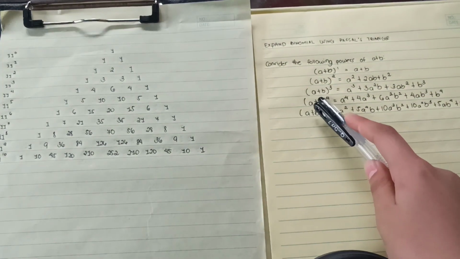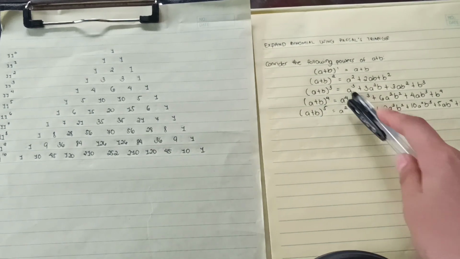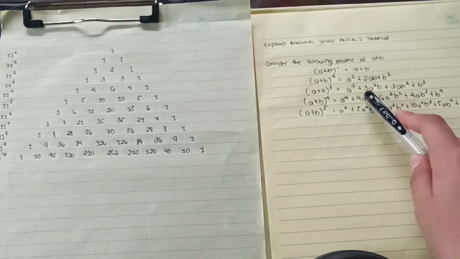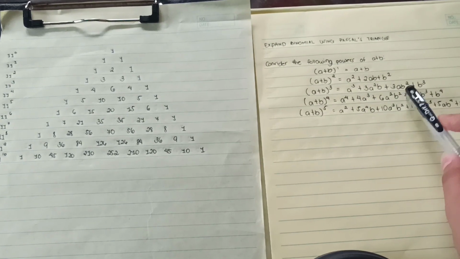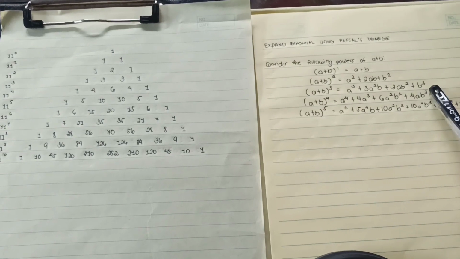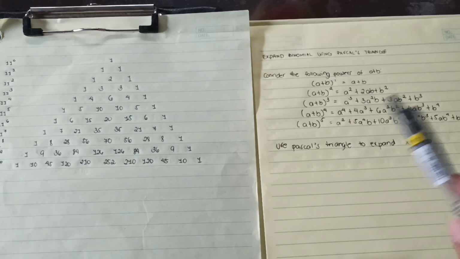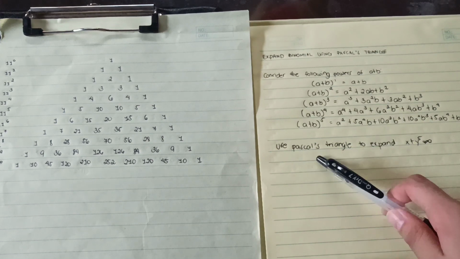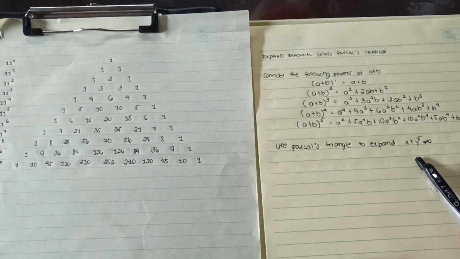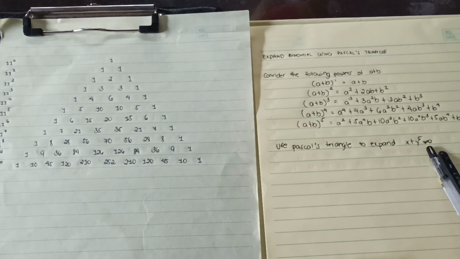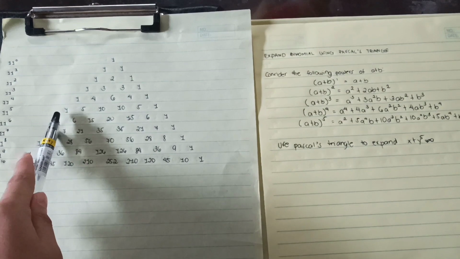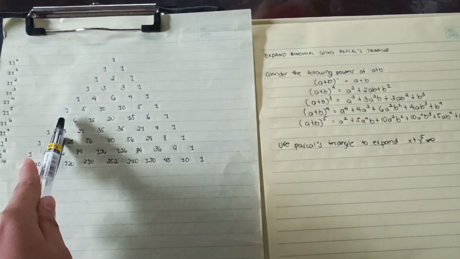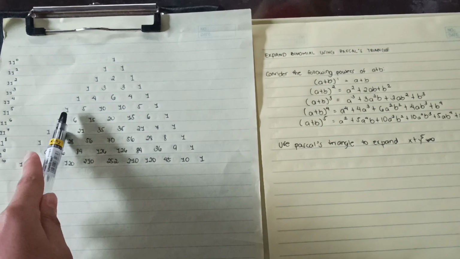The next is a plus b cubed. It is equal to a cubed plus 3a squared times b plus 3ab squared plus b cubed. Now, I am going to show you an example. Use Pascal's triangle to expand x plus y raised to 5. Since n is equal to 5, we will use the fifth row in Pascal's triangle. As you can see, the fifth row is here. This will be the pattern of the polynomial.